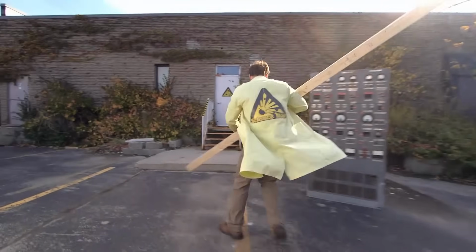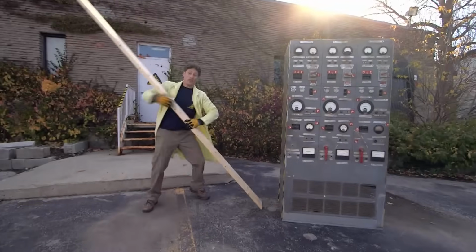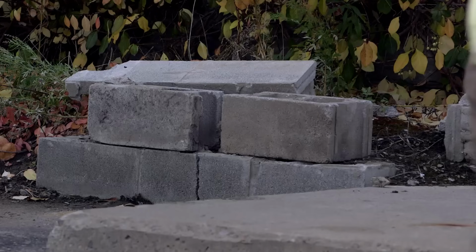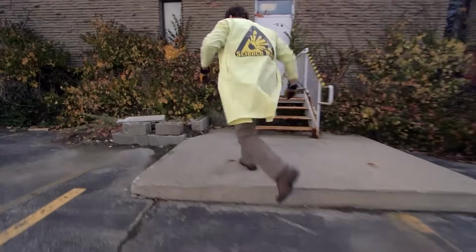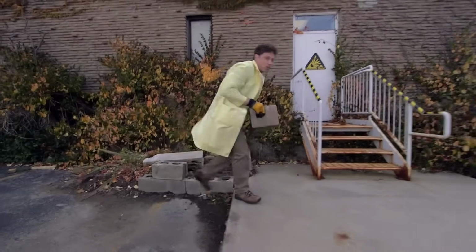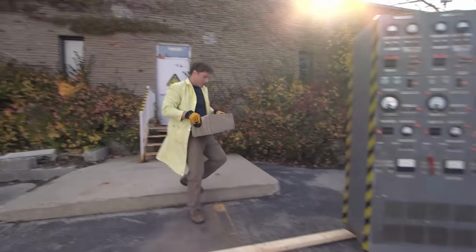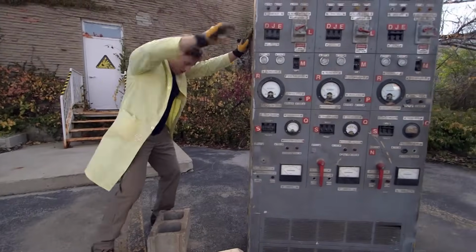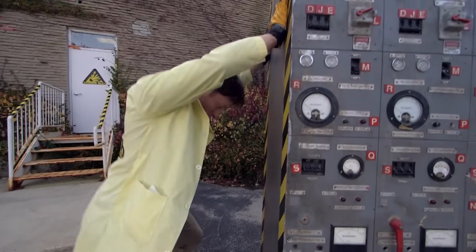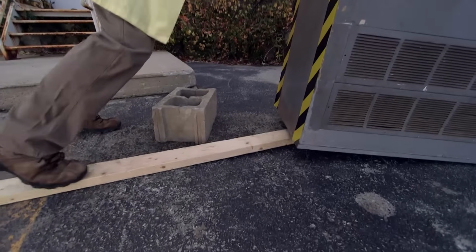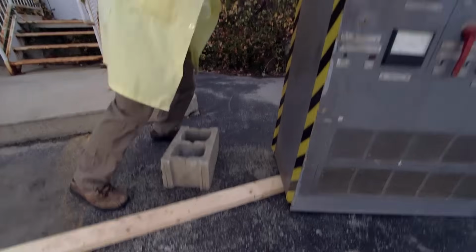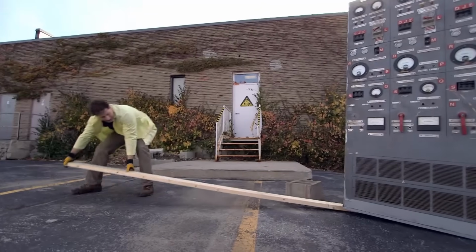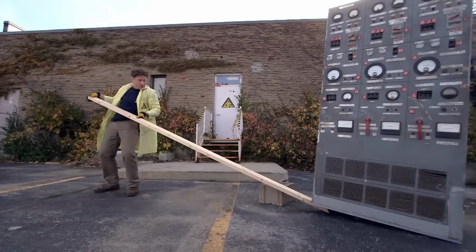Here we go. I got my giant lever. The bigger the lever is, the easier it is to do the work. I need a fulcrum. Just about anything will do for a fulcrum. And put that there. Now the hardest part is getting it on the lever. Okay. All right, hardest part is over. Get the lever up on the fulcrum.